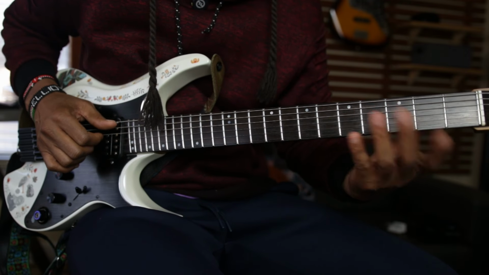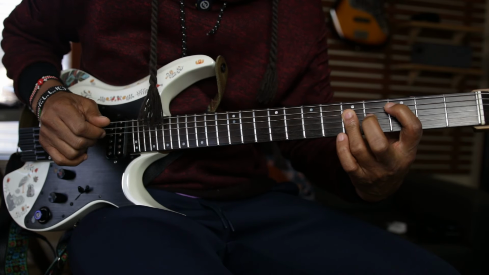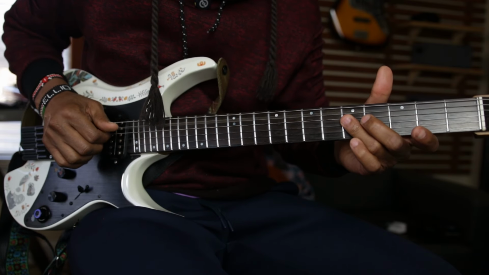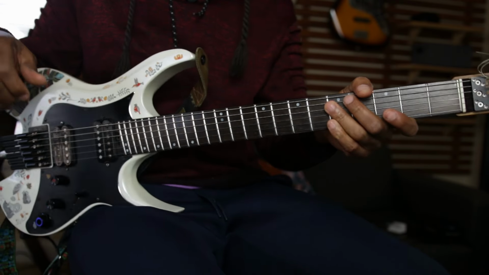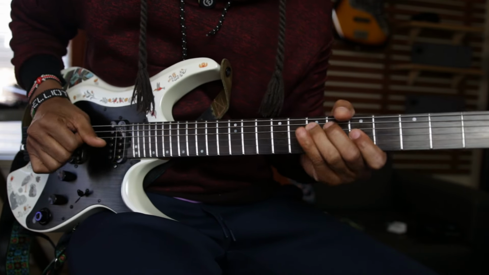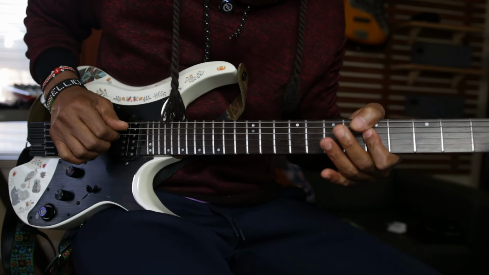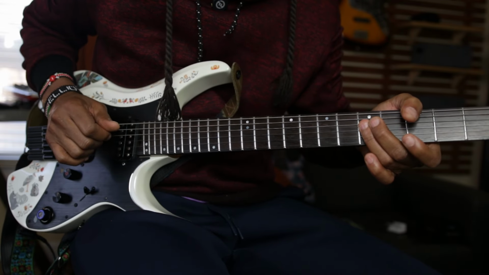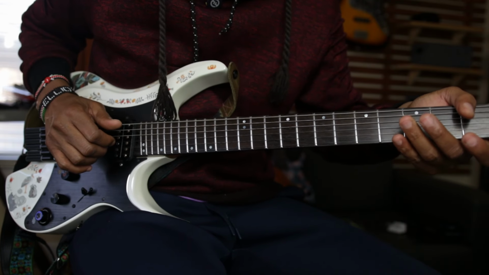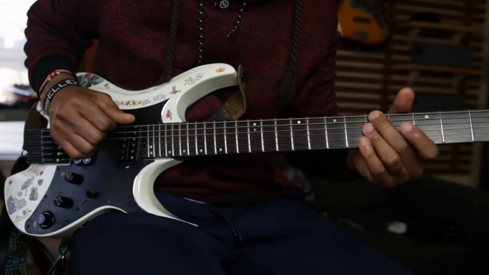So if you play this bar chord, but put an A in the root, you got an A minor 7 chord. And then there's where you get the F major 7.